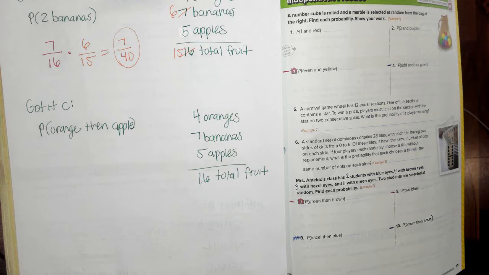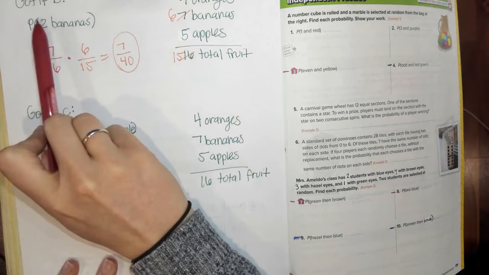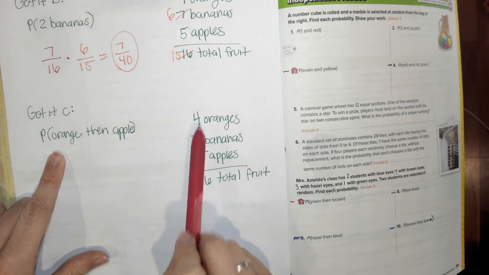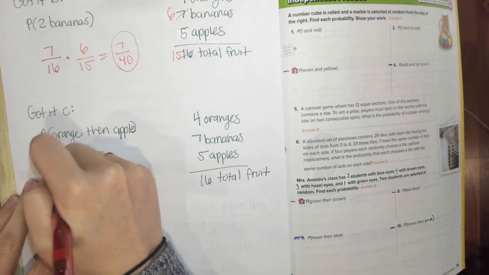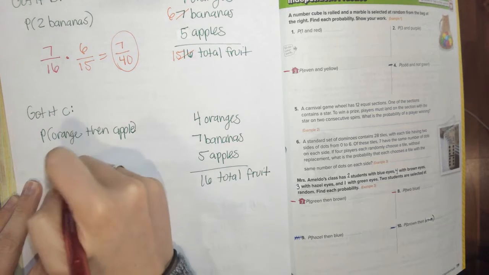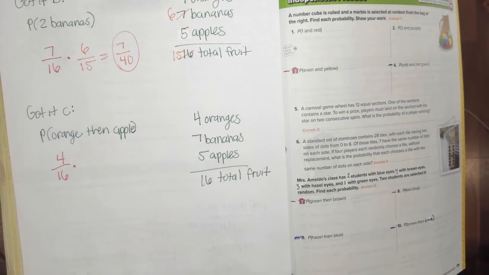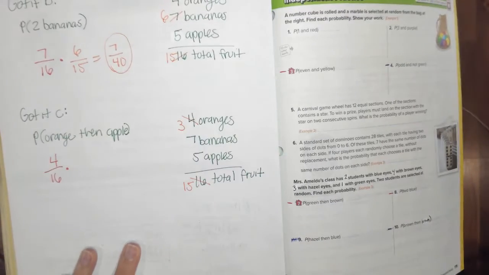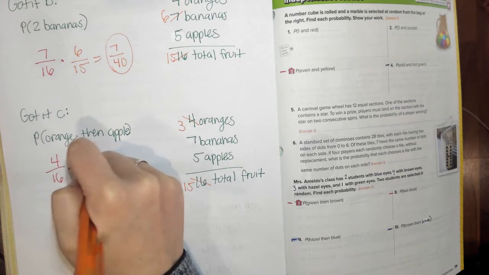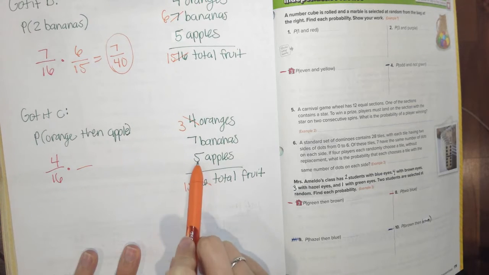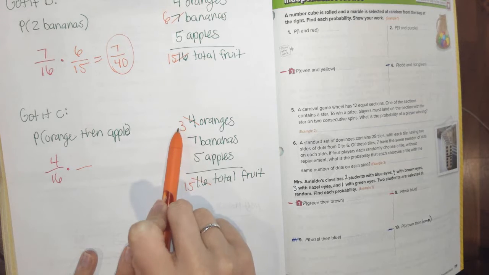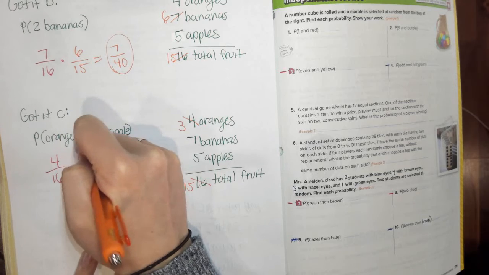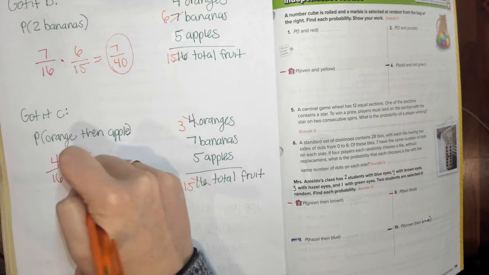Now got it C is just slightly different because before it was always the same piece of fruit that we were going for. Okay, so first, the probability of getting an orange, well that's 4 out of 16 total pieces of fruit. Then we've picked an orange, so that's 3, that means we have 15 pieces left. Now, the way this is different is the next one's apple. Well, there's still 5 apples left. We don't go with 3 because they don't want an orange for the second one. We want apple. Well, there's 5 apples left because no one's picked one of those yet, out of a total of 15.